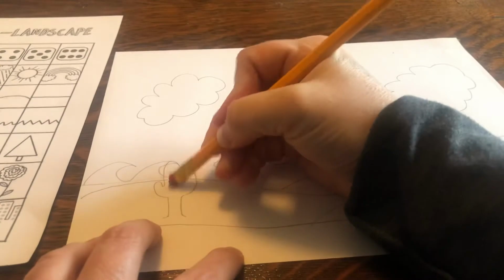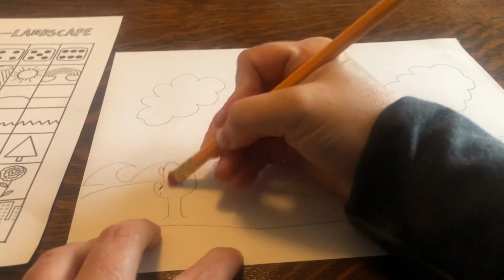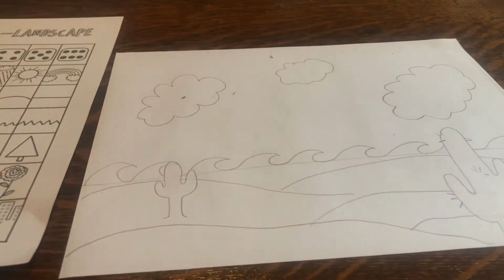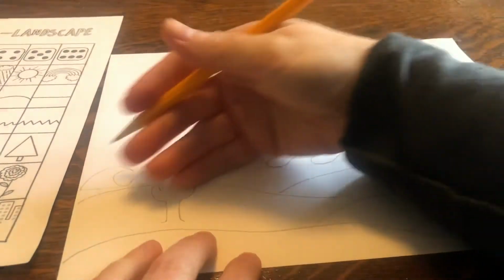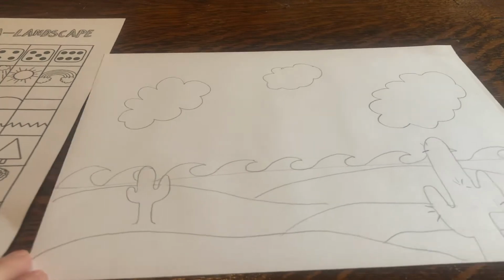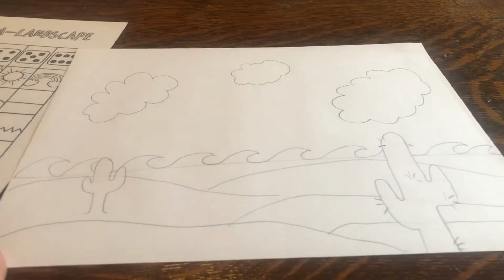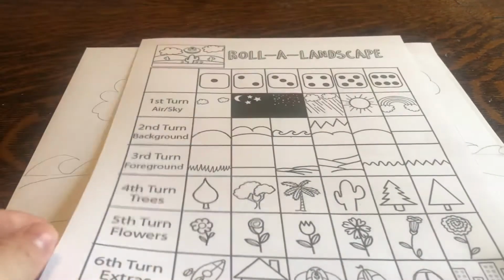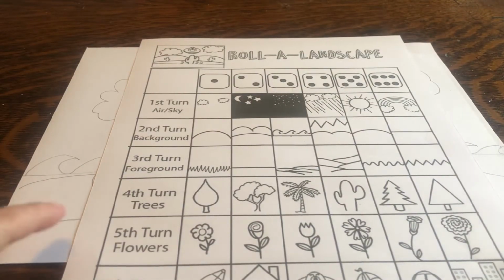Okay, now I've got to erase. I really like these roll and draws because it takes away from you having to figure out what you want to draw yourself. And it gives you ideas. All right, so we did our 4th turn. Now we're going to do our 5th turn, and we are going to add some flowers.